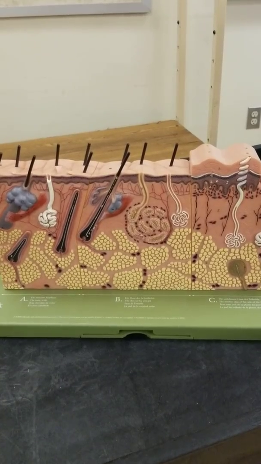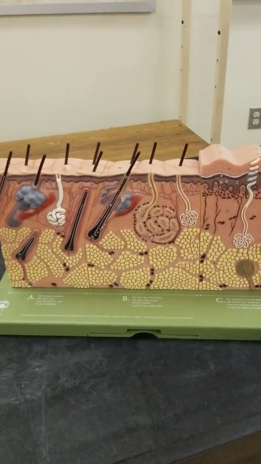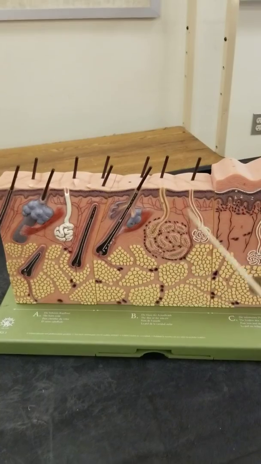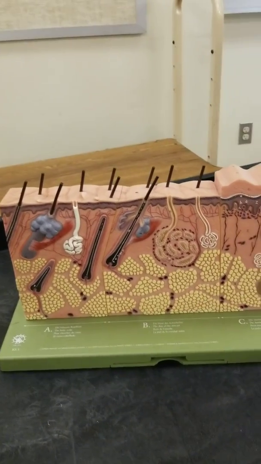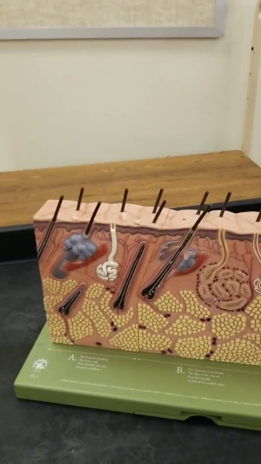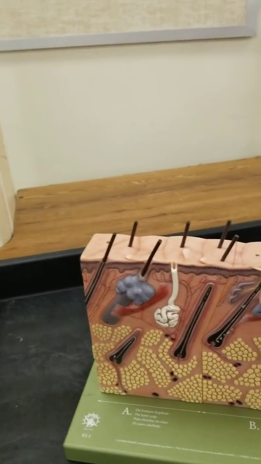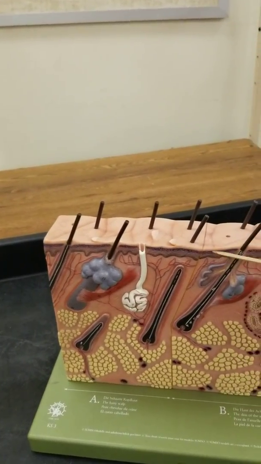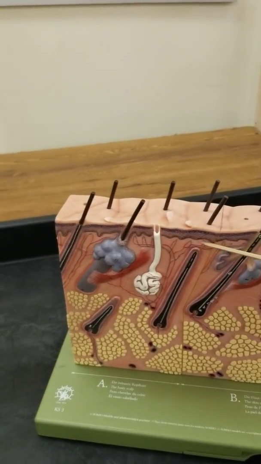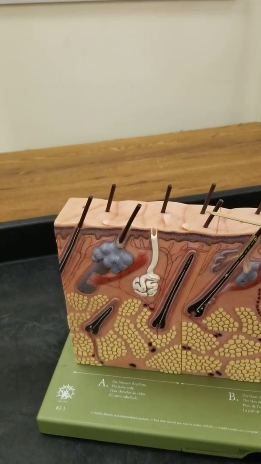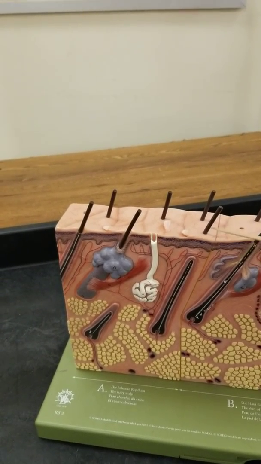All right, everyone. So this is the integumentary system model. As you can tell, it's a model of the skin. And starting out, we have the divisions of the integumentary system in the cutaneous membrane. So we have the epidermis that goes from this lower purple line down here all the way up to the surface. That is all the epidermis.